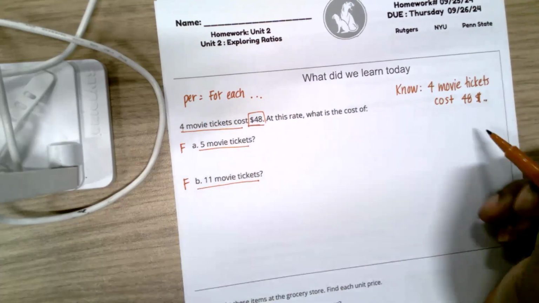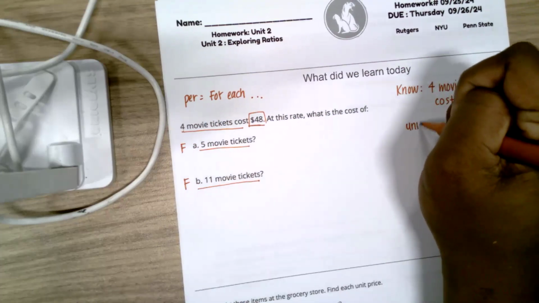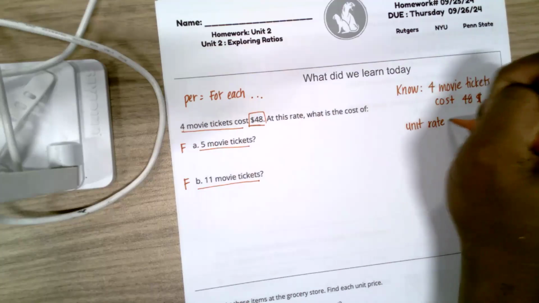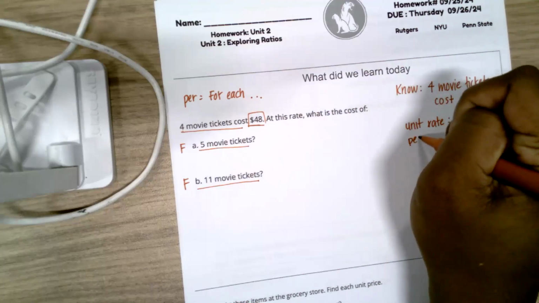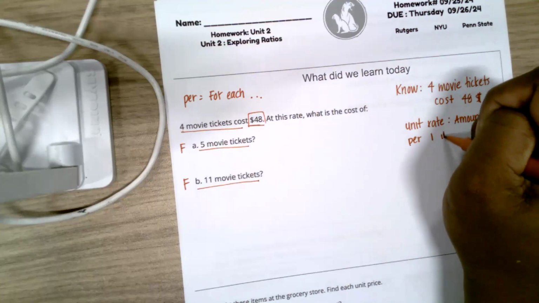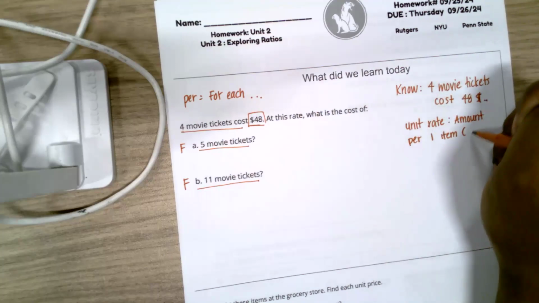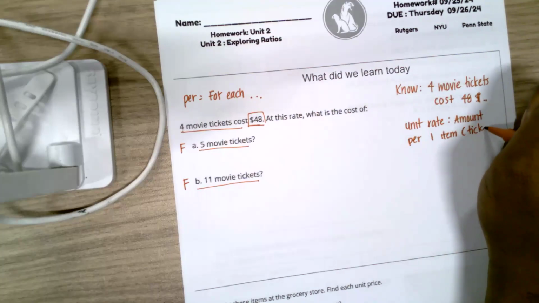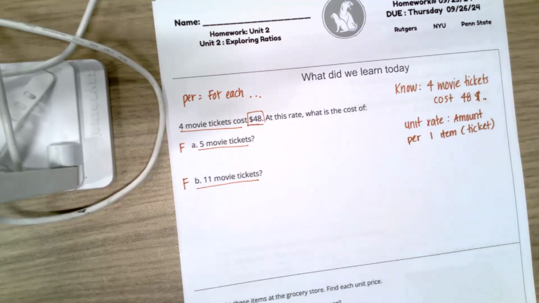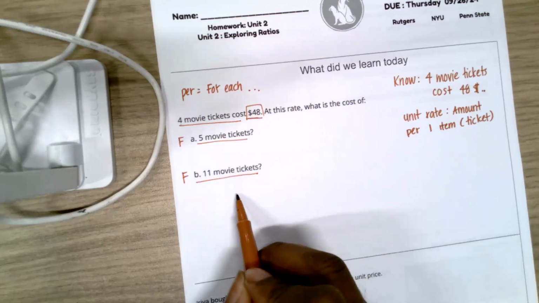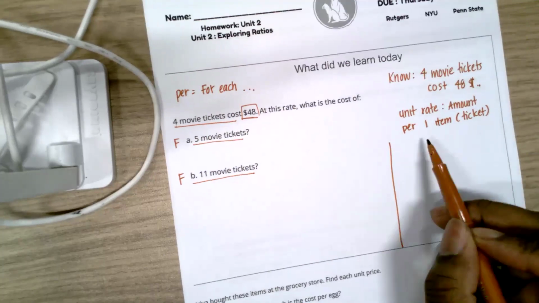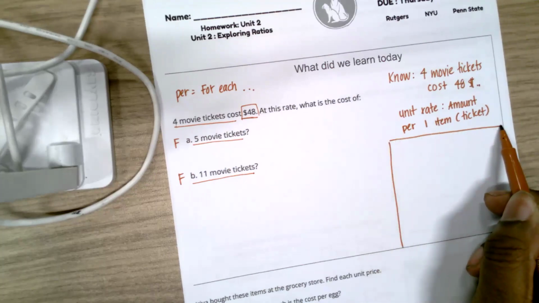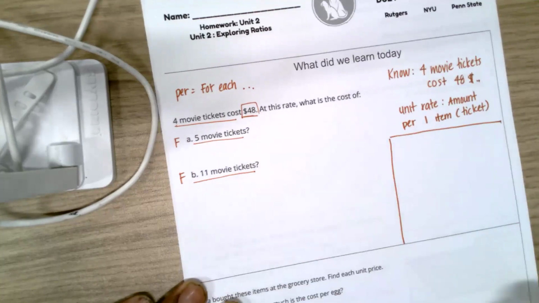But if we figure out the unit rate, which is the amount per one item, in this situation, per one ticket, then we can figure out how much it costs for 5 or 11. We're going to look at that using the double number line, and I'm also going to push your thinking to look at it using a table, because we want to look at things multiple ways.